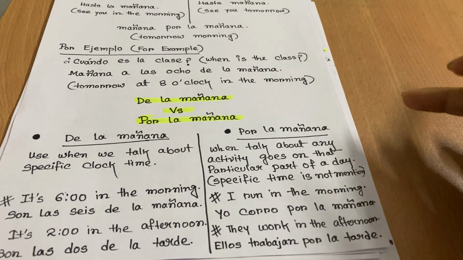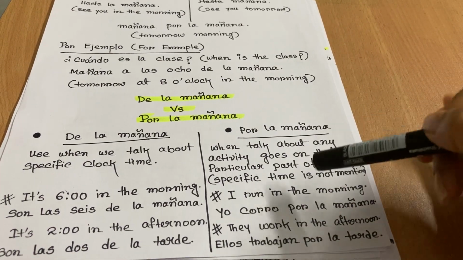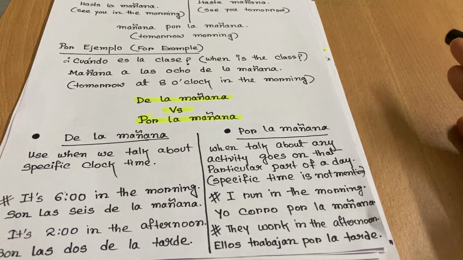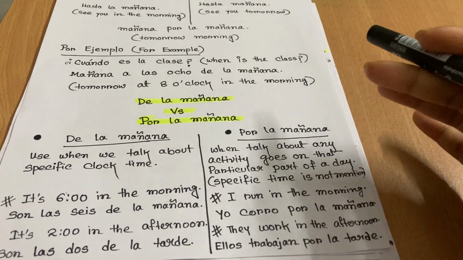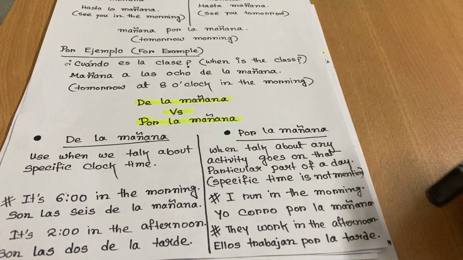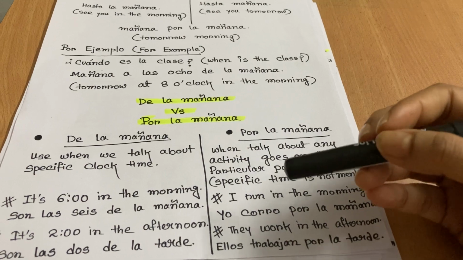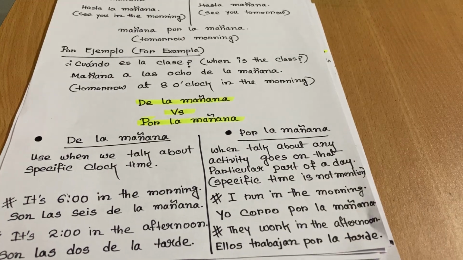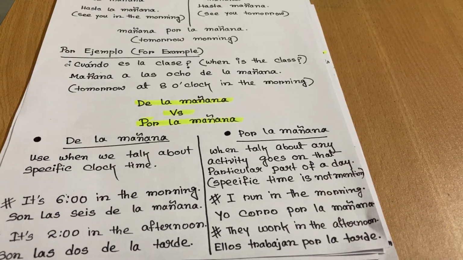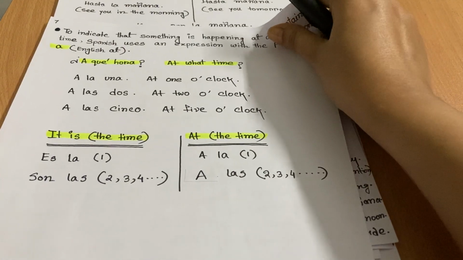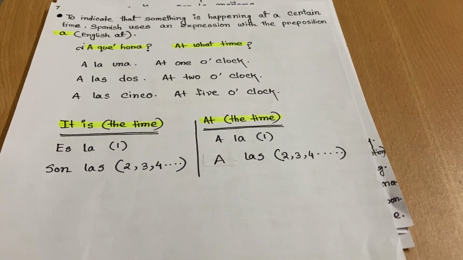I run in the morning. Here I am not specifying any particular time. So yo corro por la mañana. Not specifying any time, then we use por. Okay. Now, one more thing.